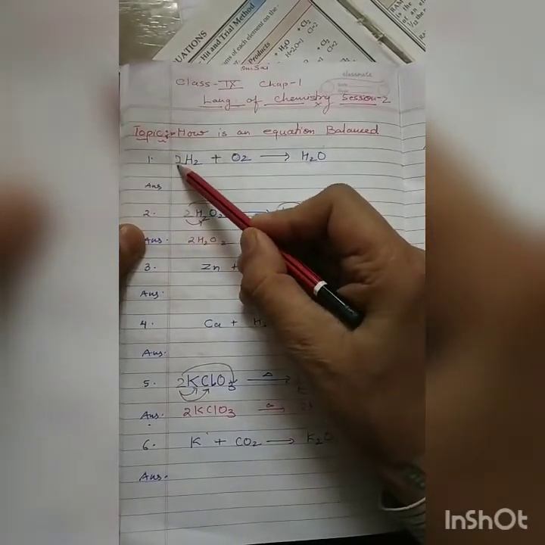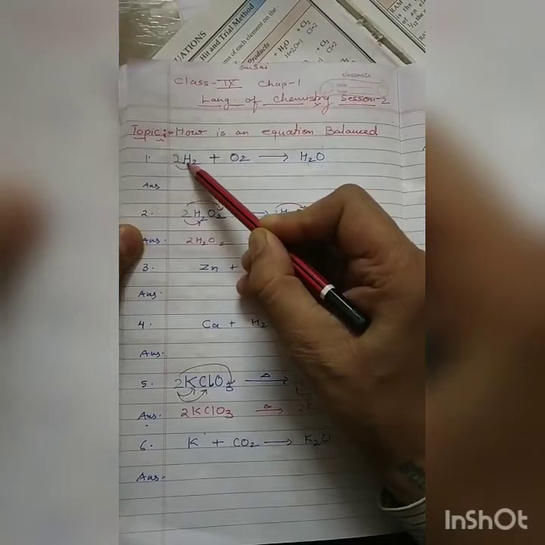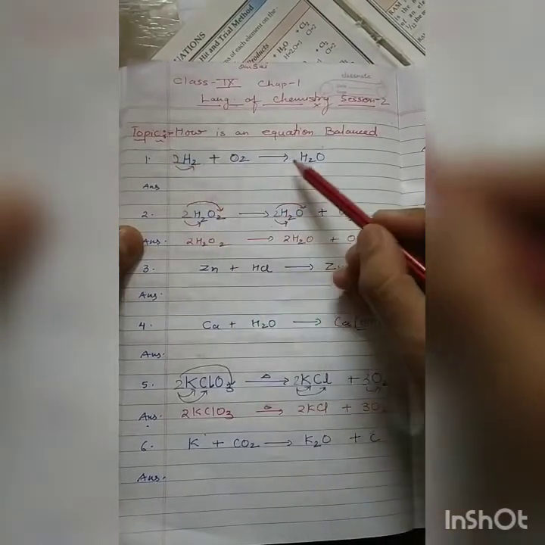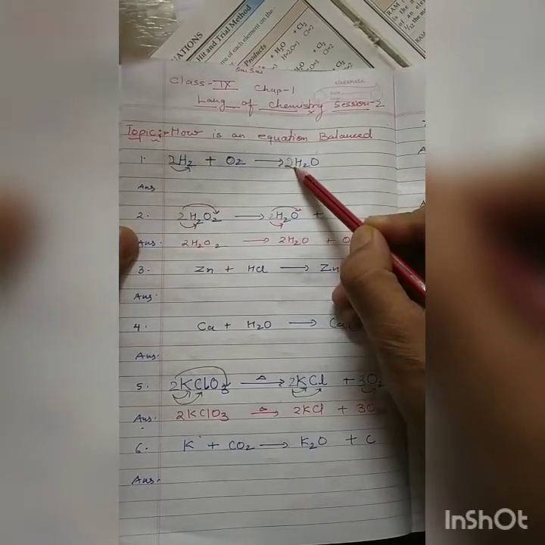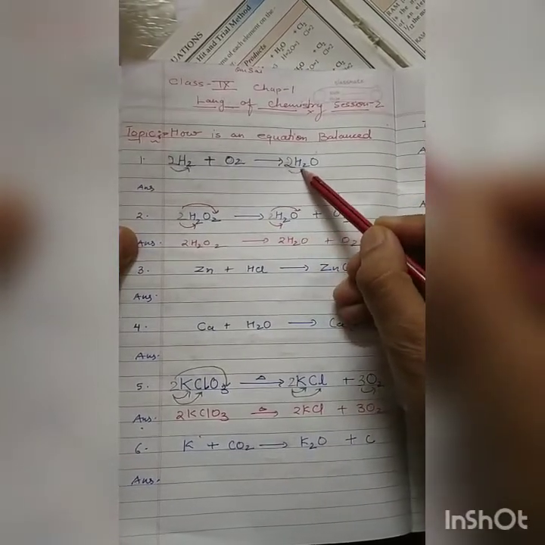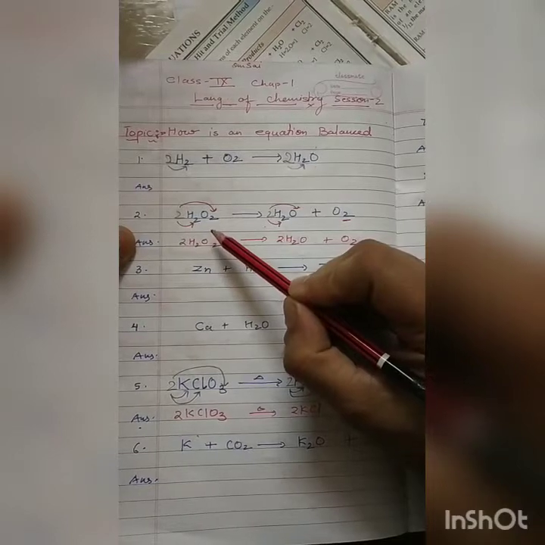First of all, we multiply 2 into 2, the number of atoms of hydrogen will become 2 into 2, that is 4, and here there are 2 atoms only. To make it 4, we have to keep 2 over here. This will also become 2 into 2, that is 4.